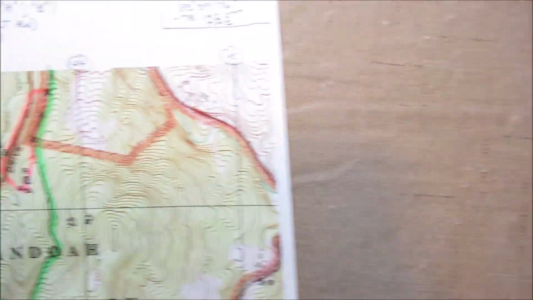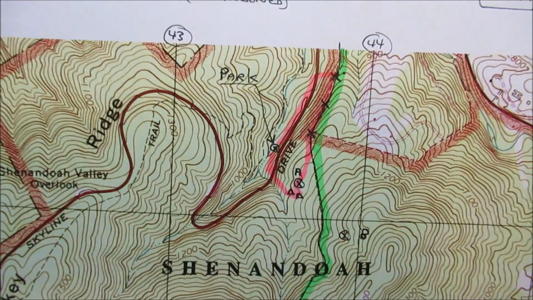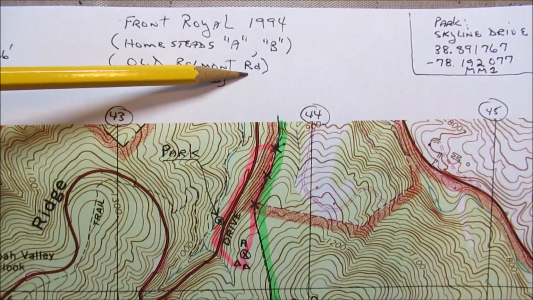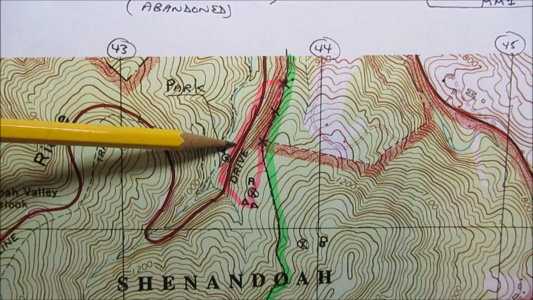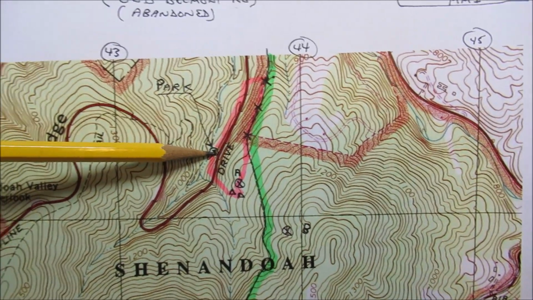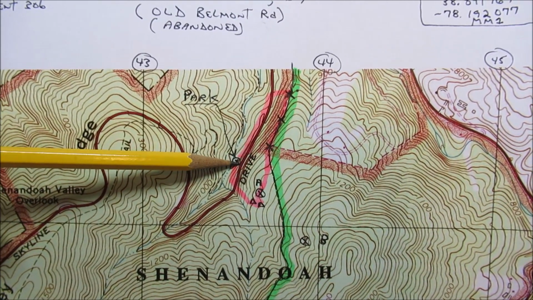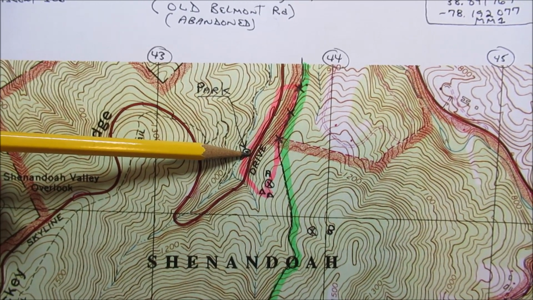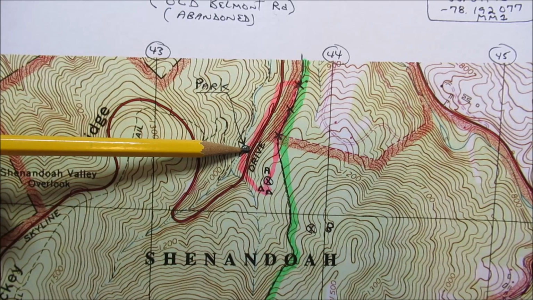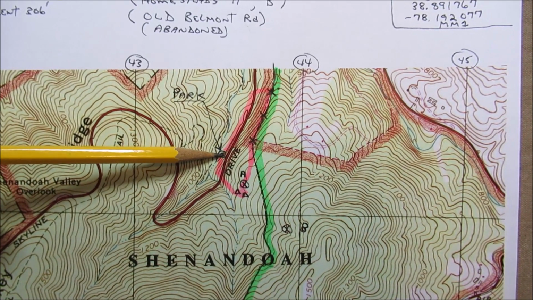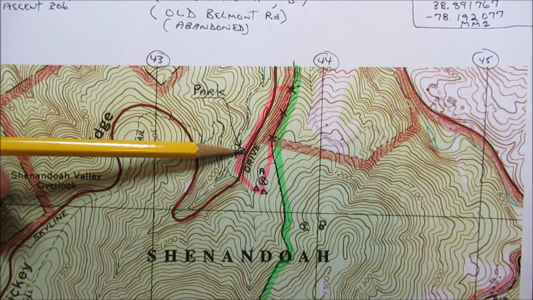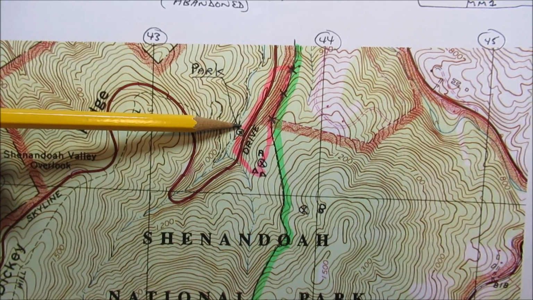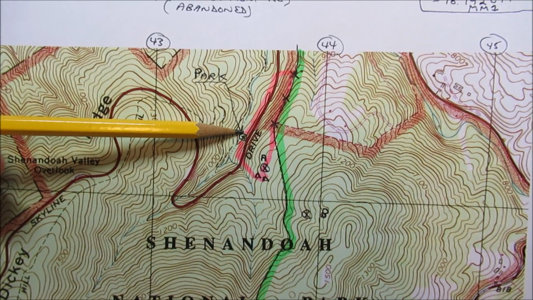So back to a more modern map. What I did was I came up from Front Royal, I came up Skyline Drive, and I parked right here. You go through the park entrance and then the mile markers start, and when you get to about between mile marker 1 and mile marker 2, there's a little pull off to the right just ahead of this hairpin turn, and I pulled over there.